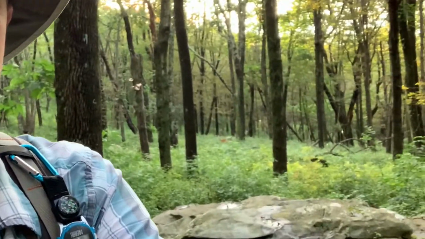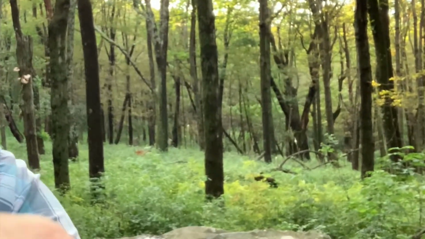And if you look right here, check this out. There's a buck in the woods right over there. Can you see it over my shoulder? Back in the woods there. I can't make the screen any bigger. But we'll see what we can find on this hike. See you in a bit.